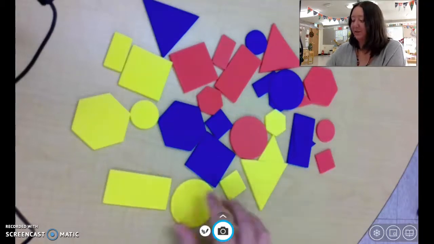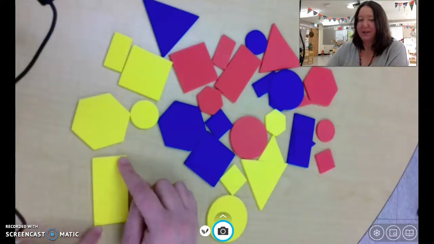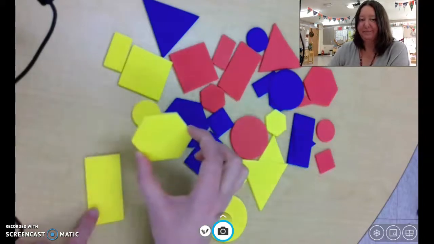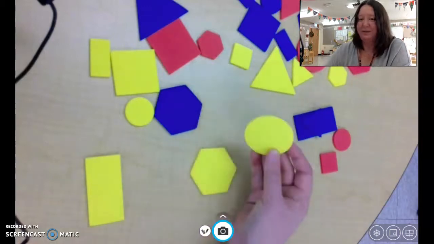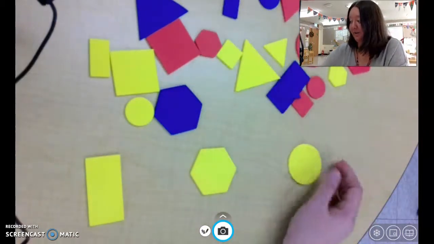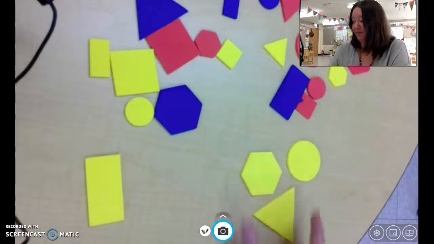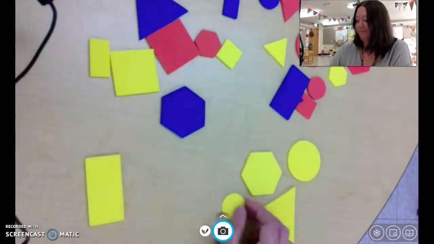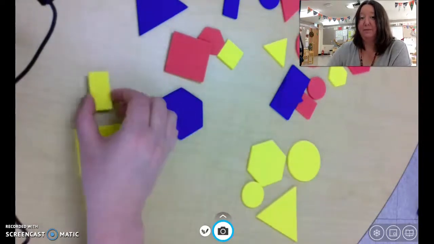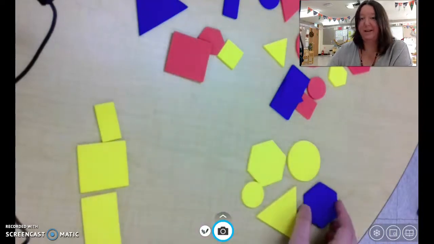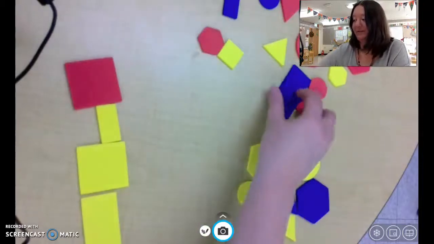I know. We could sort by how many sides they have. So this has 4 sides. This does not have 4 sides, so that would be different. This does not have 4 sides. Not 4 sides. 4 sides.